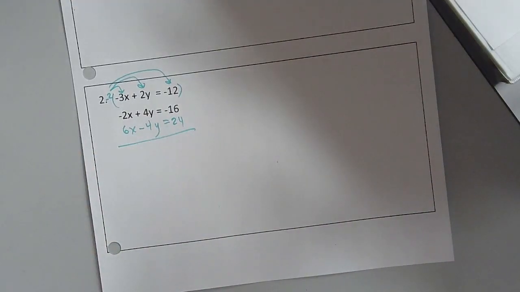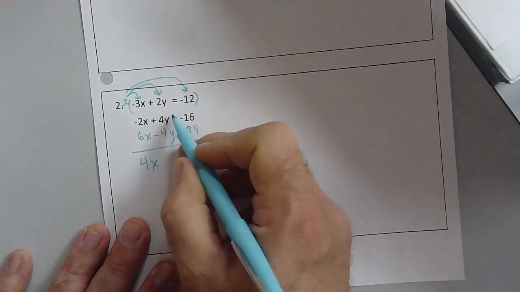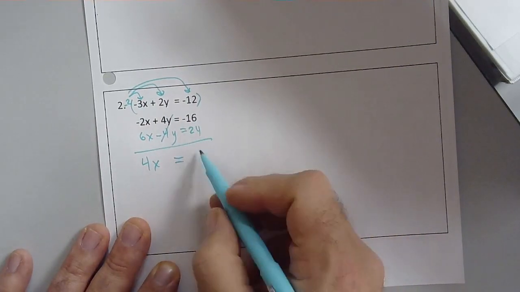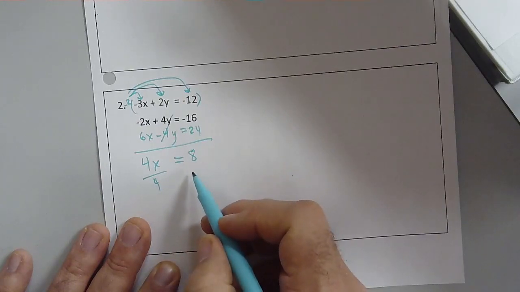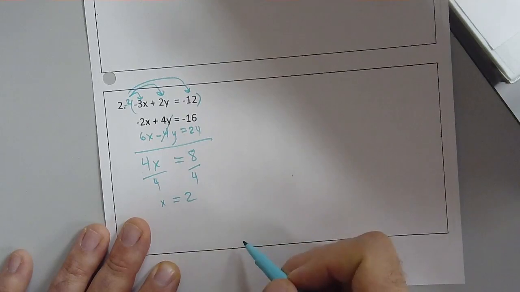Now, we're going to go through and combine those. And when we combine those, we're going to have 4x. And then our y's go away. And I've got -16 and positive 24, which is positive 8. Now I'm just dividing by 4 on both sides, and I get x equals 2.